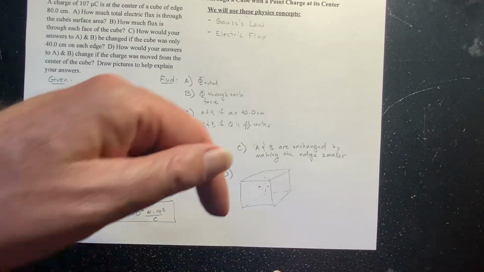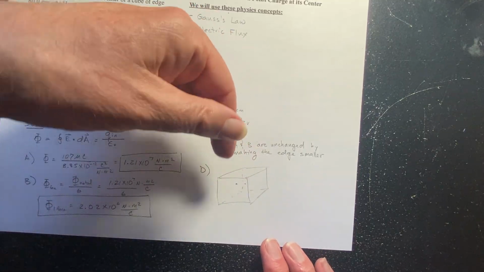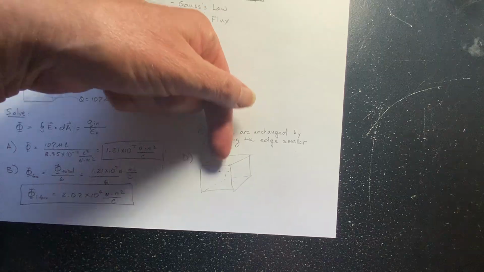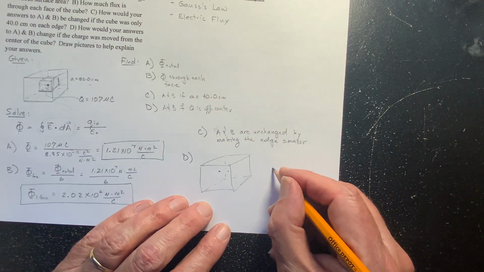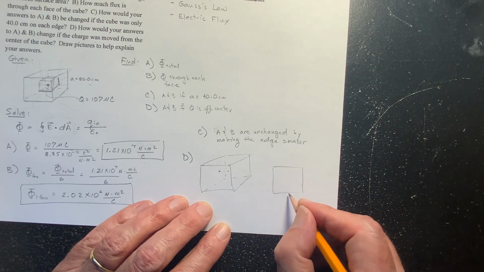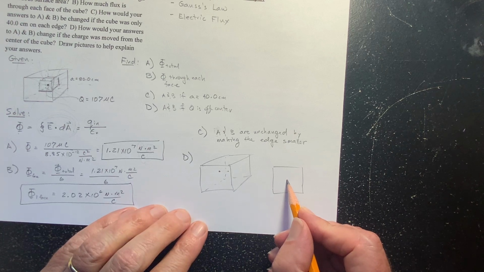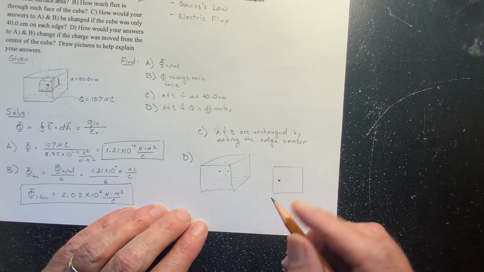It's kind of hard to see when you make a three-dimensional drawing like this on a two-dimensional sheet of paper. So we're going to look down on it. So here's the top view. Now here was the center, but let's move it closer to one edge. We're going to move it off center.